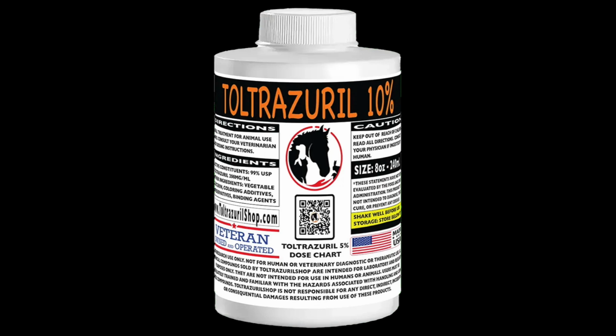Okay, let's unpack this. If you've ever found yourself staring at a bottle of animal medication, like something labeled Toltrazuril 5%, and just felt your brain kind of seize up, you are definitely not alone. It seems like a really common confusion point. Oh, absolutely. That percentage can feel like a bit of a puzzle, can't it? But the information you've shared actually gives us everything we need to solve it.